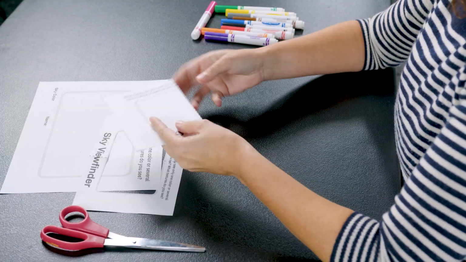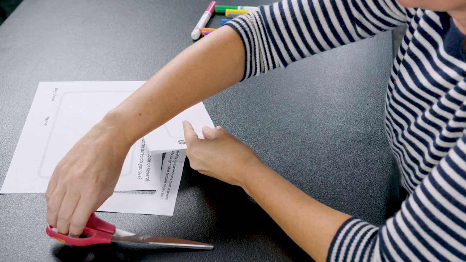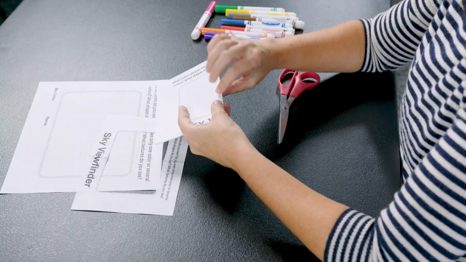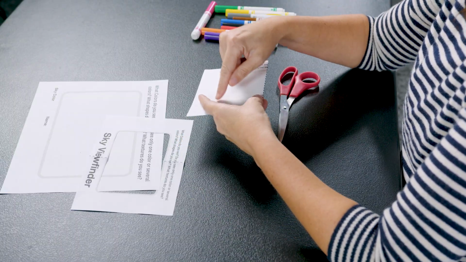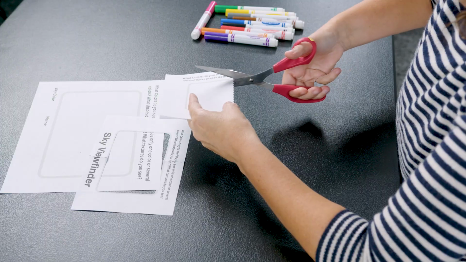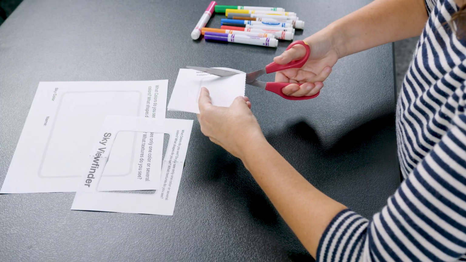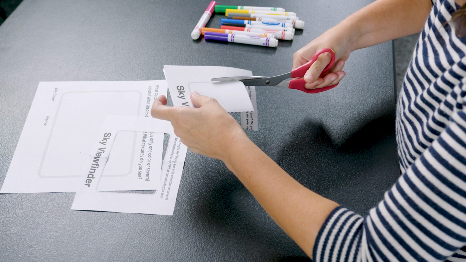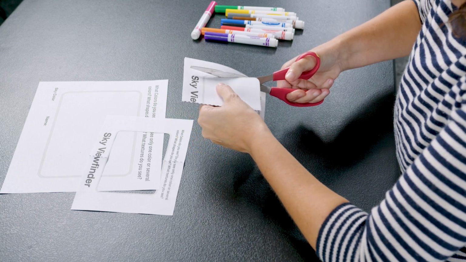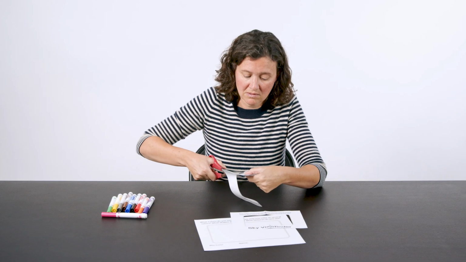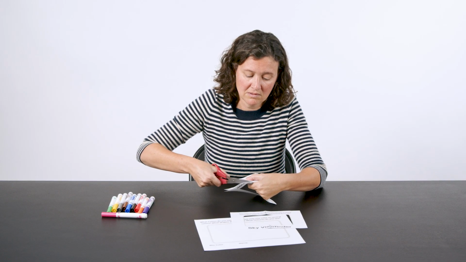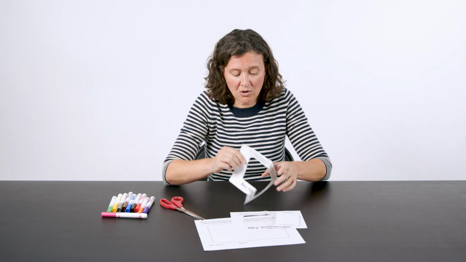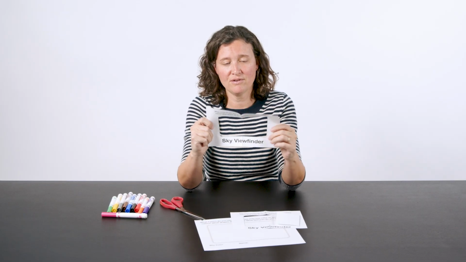Once they've folded it in half, they want to keep it folded, and using scissors, they're going to cut along the gray line, making sure that the paper stays folded and they're cutting away from the fold. Once they've cut out the paper, they can just open it up, and there they have their viewfinder.